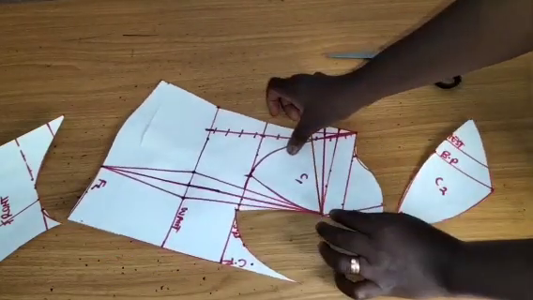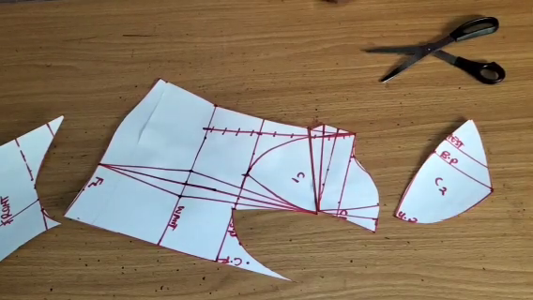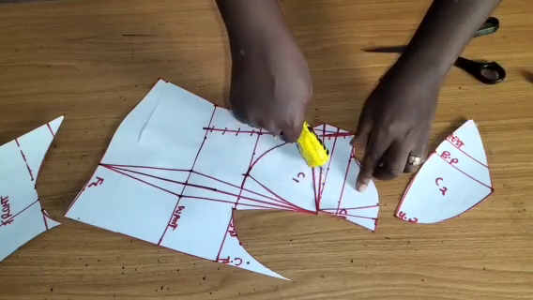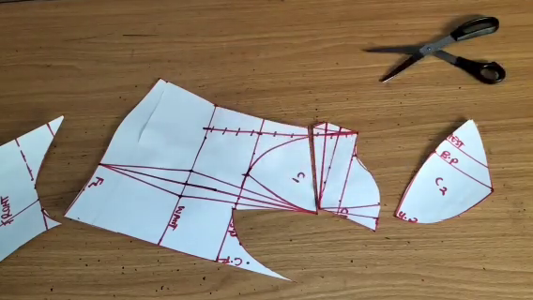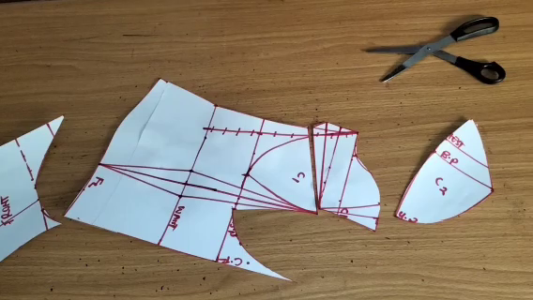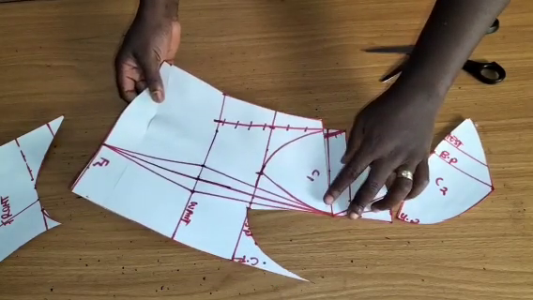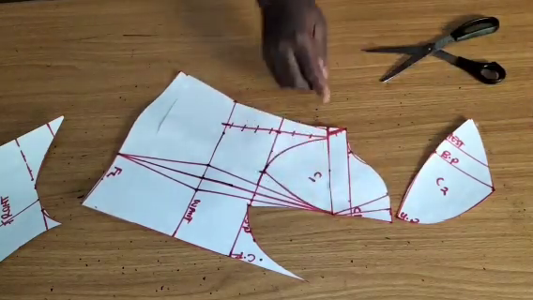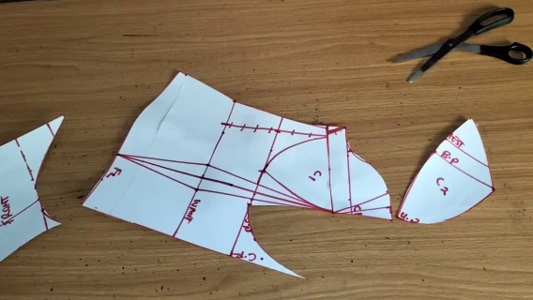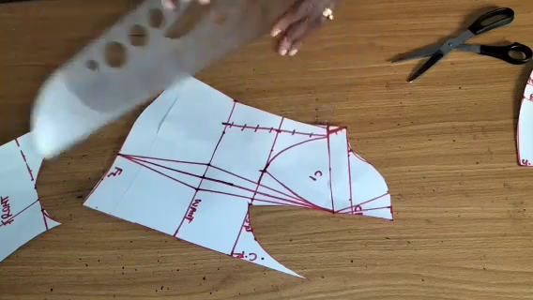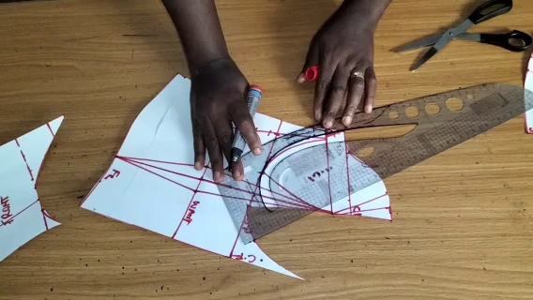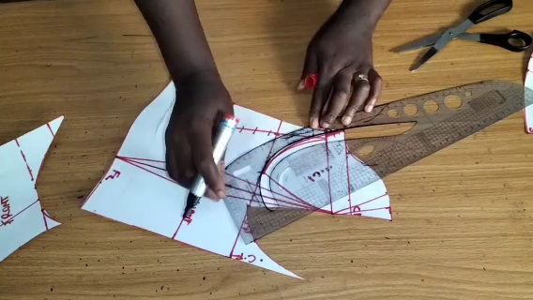Then cup 1, I'm going to first seal my bust dart. So just go ahead and tape the bust dart area. So here is my bust dart area. You have to close your bust dart first. Once you close your bust dart, you can now go ahead and recreate this line. You can see there's a little shift on that line. So just go ahead and place your ruler again and recreate this part like this.